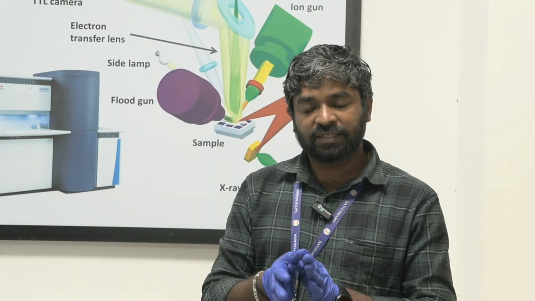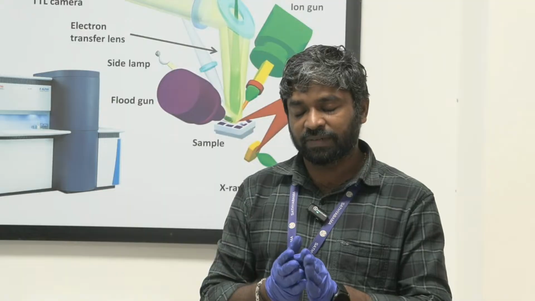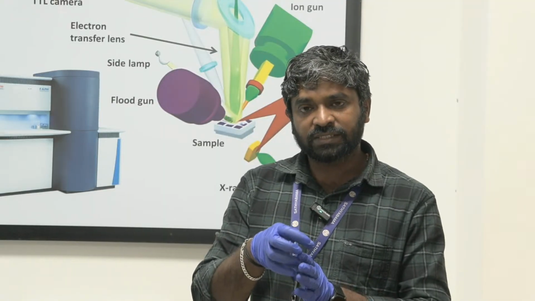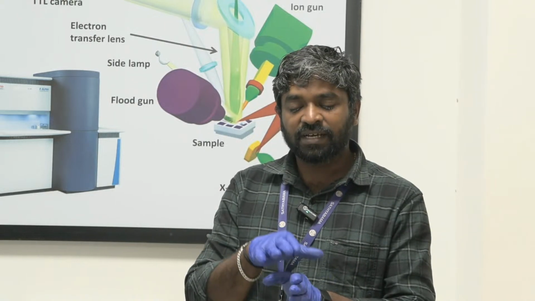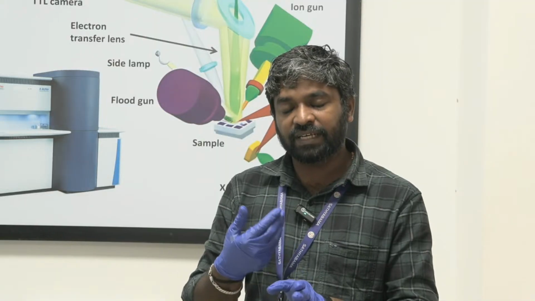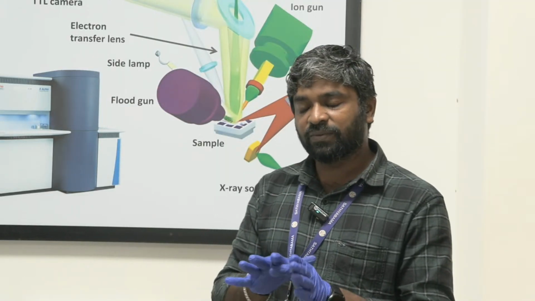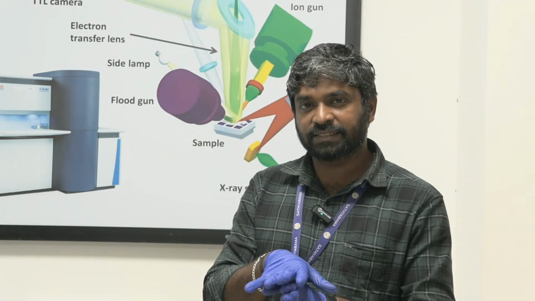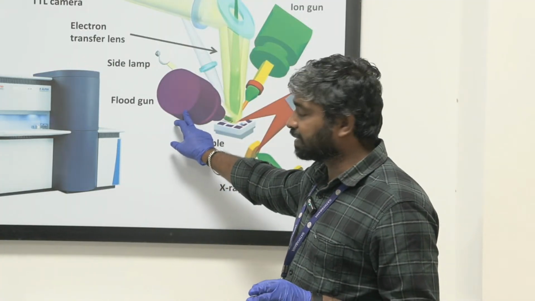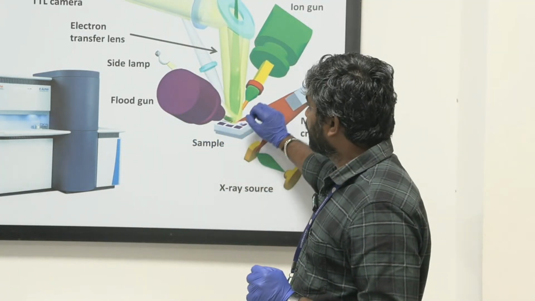So for the insulating samples, the electrons will be very less, so the charge will be accumulated more in the insulating samples. In order to compensate this charging effect, we are allowing the free electrons into the samples. In order to neutralize the samples, we are using the flood gun options.